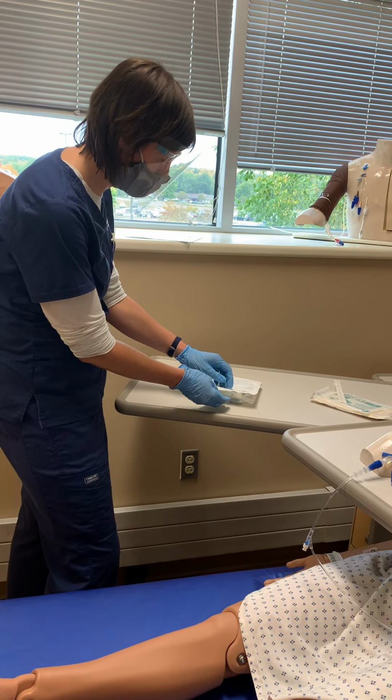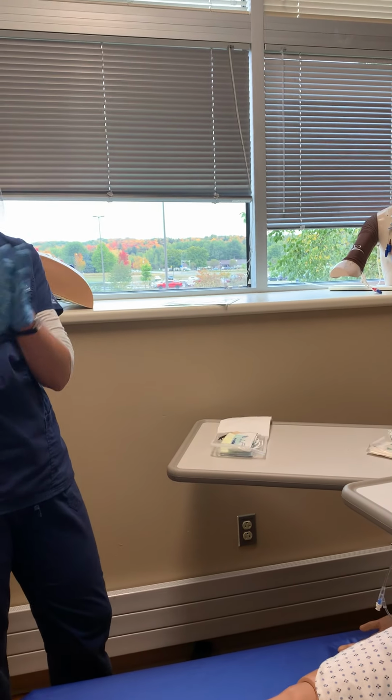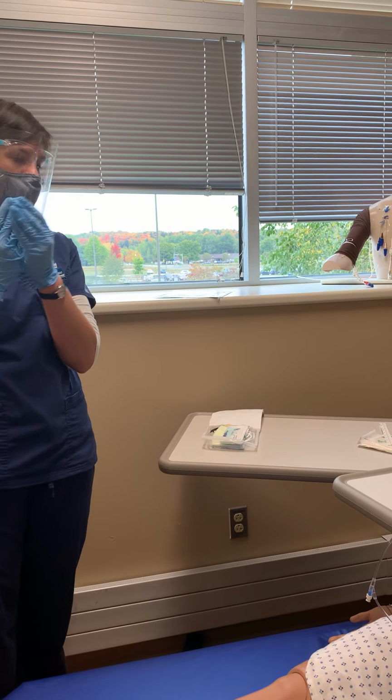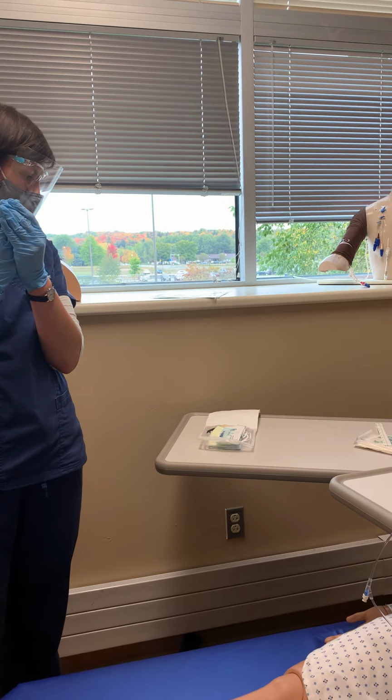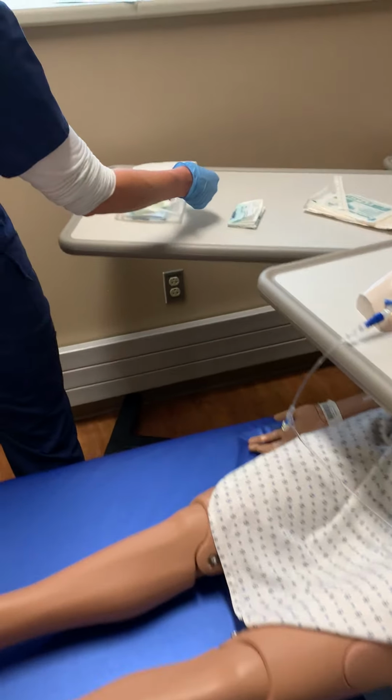I will wash my hands again, and I'll grab out my sterile gloves first and set them aside. And then I'm going to come to the side here, making sure I don't get into the rest of my kit. And I'm just going to grab the strap of her mask.